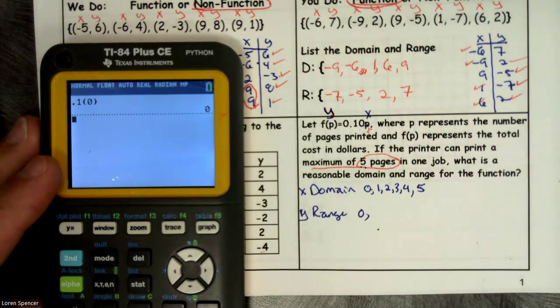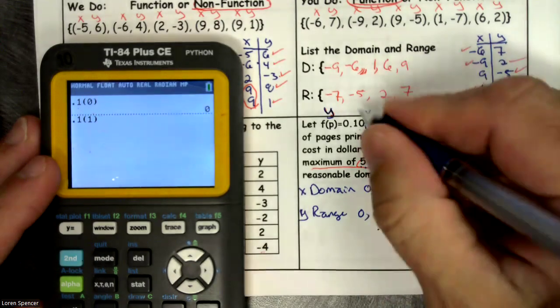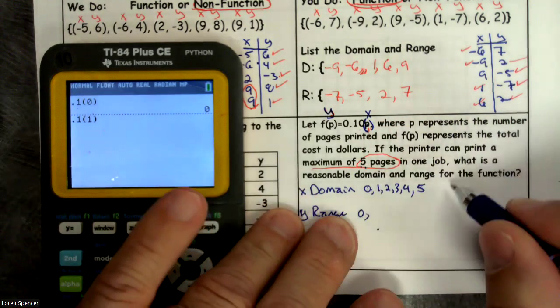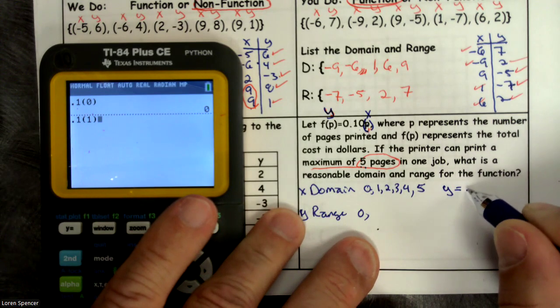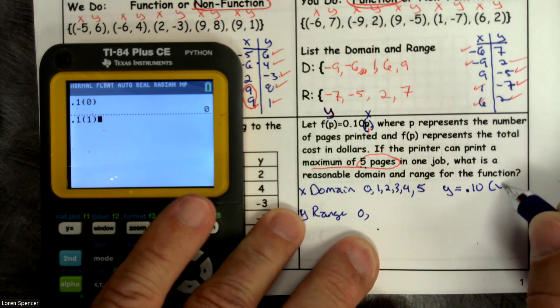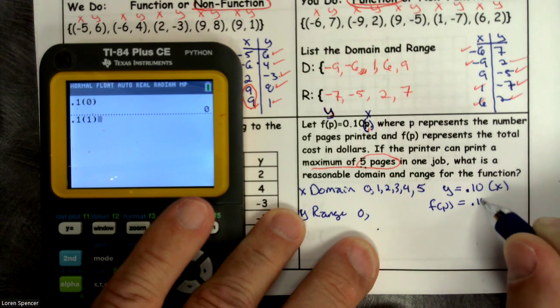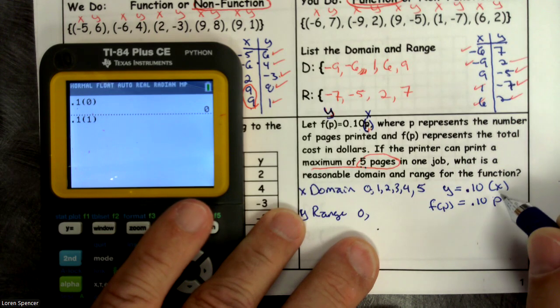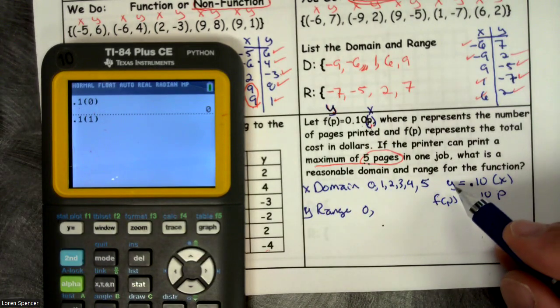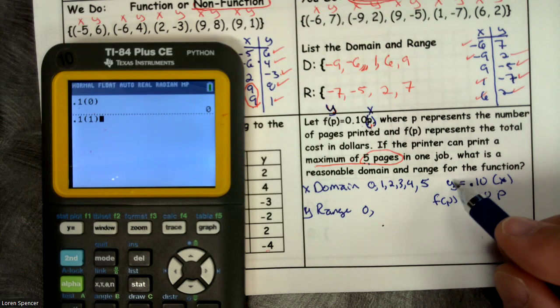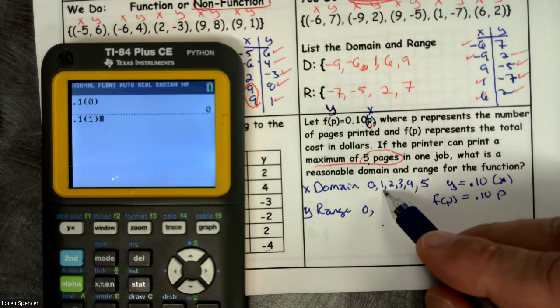Then I'm going to plug in 1, and I go 0.1 times parenthesis. And always, always, always put parentheses around the variable. So really, I should write this as y equals 0.10x. Because remember, f of p is the y, and this is 0.10 times p. So all I did was replace the f of p with a y and this with the x. This lets me know that, oh, that's my range. This is my domain. This is my input. This is my output.